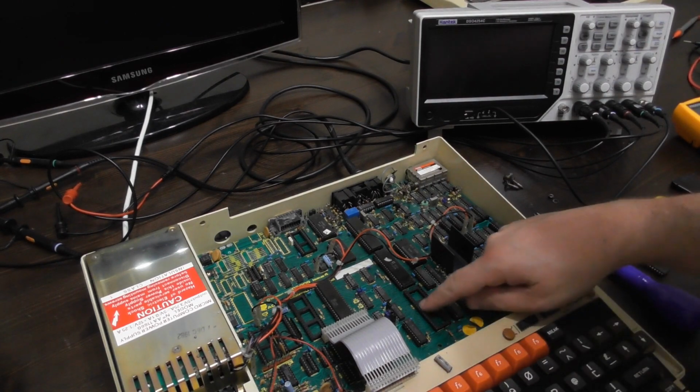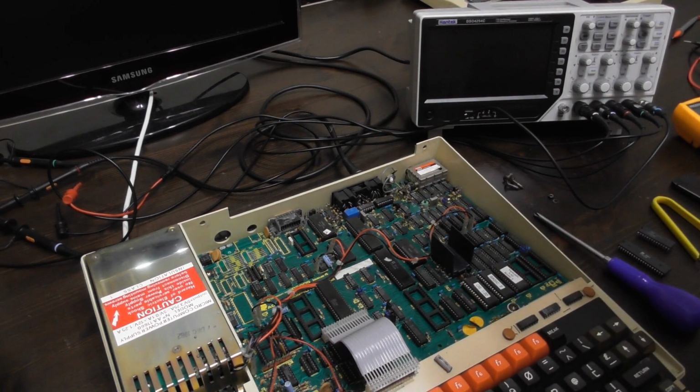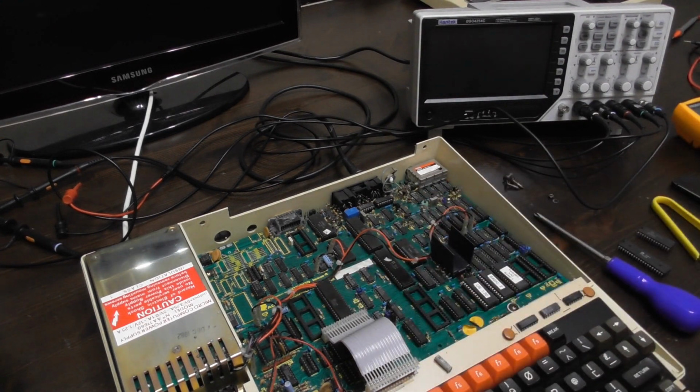I could use the VIA down here. I'm not sure actually, it's got 2 chip select pins. I don't know which one of those is actually connected to the relevant bit. I think the 8271 might be a better choice for that.